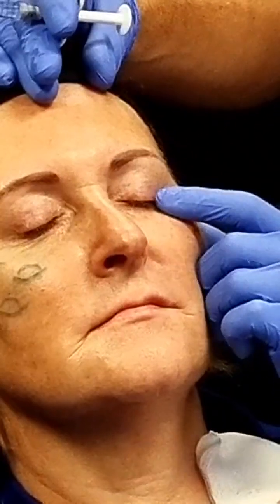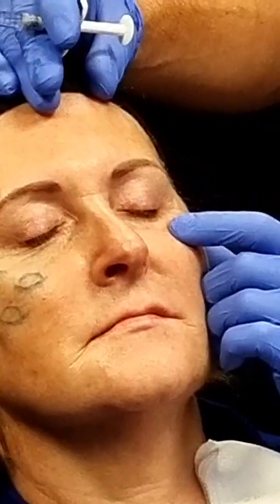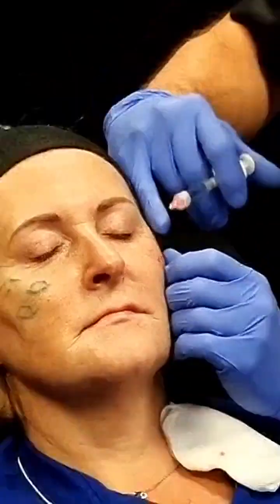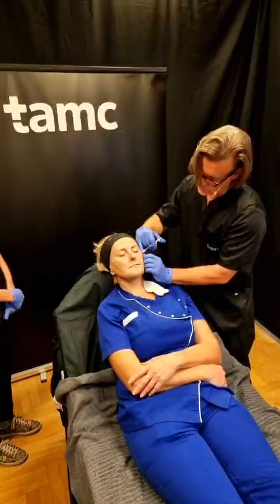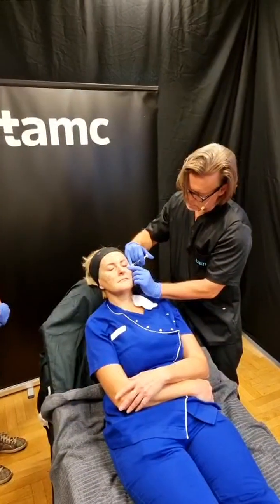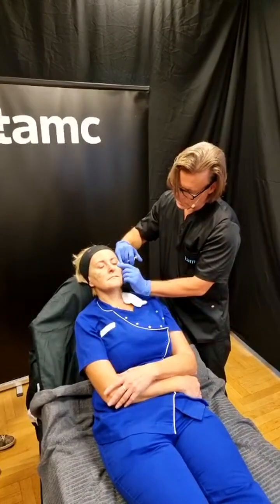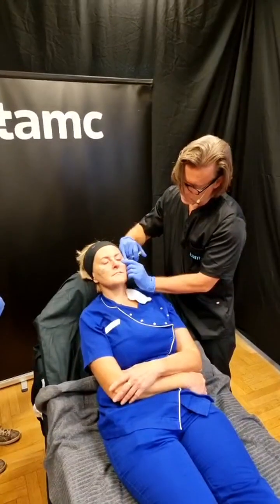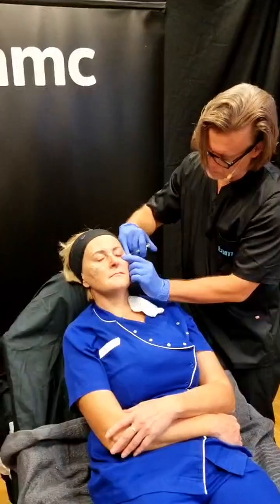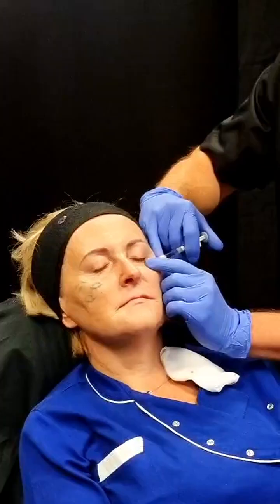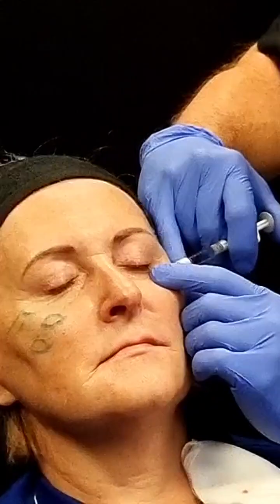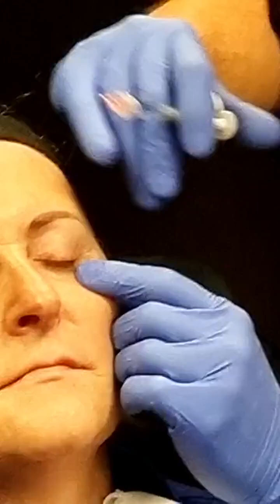I'm going to do the same trick here. Here you feel fat, there is orbital rim, there's nothing in between. Let's go in between there. So it's constant monitoring of the needle tip. And putting 0.05.